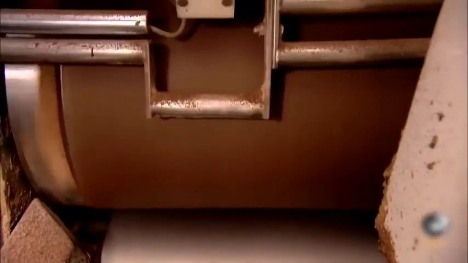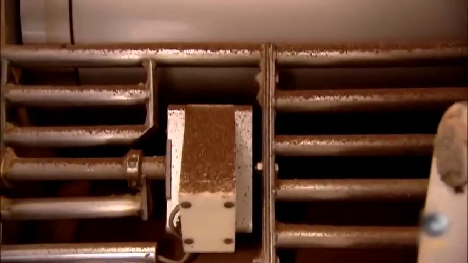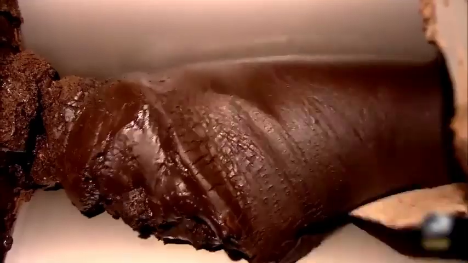Step 8. Conching and refining. The cocoa mass, now chocolate liquor, undergoes a refining process to improve texture.